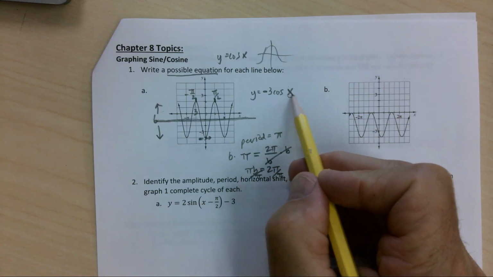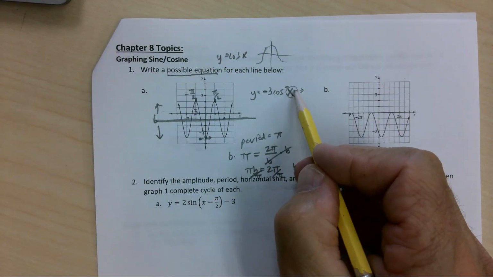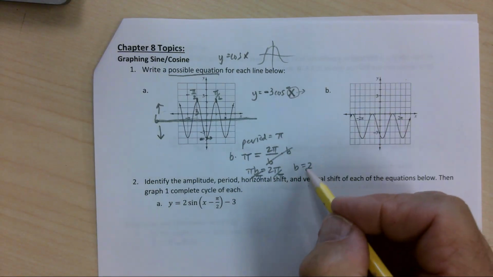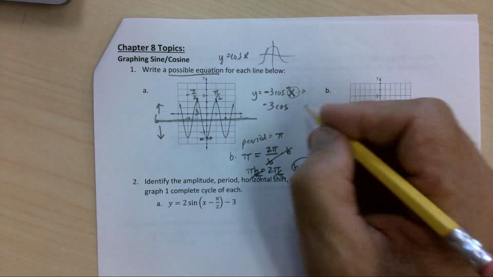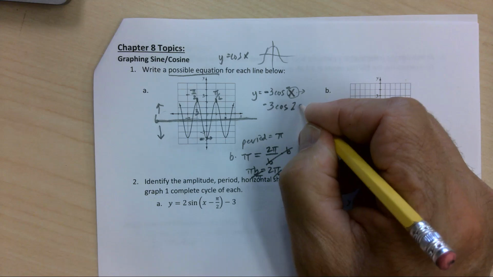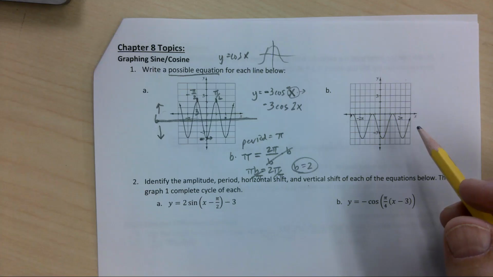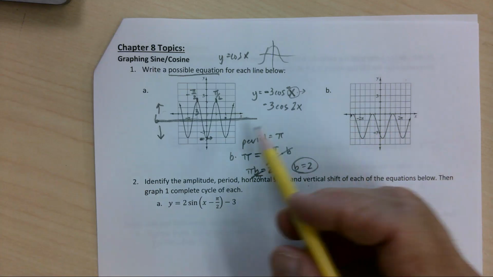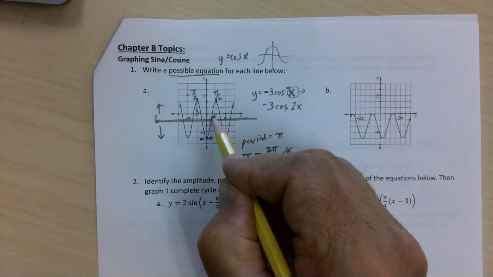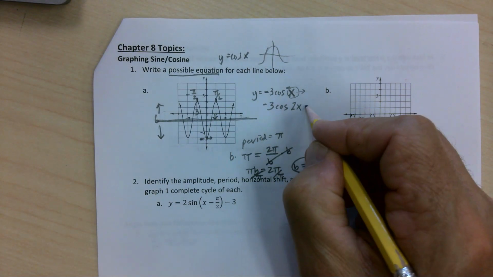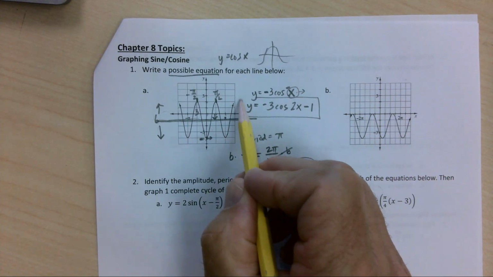So there's no shift right or left, so I'm not going to go x plus anything, I'm not going to go x minus anything, but I know b is 2. So -3 cosine of 2x, and that's it, because it's just been flipped. Oh, my fault. It's actually been dropped down 1, so -1. And there you have it.